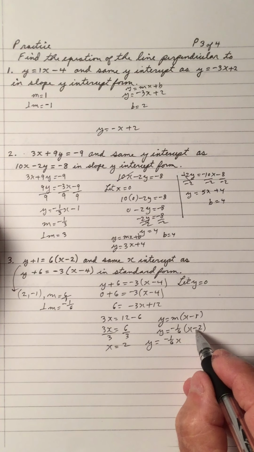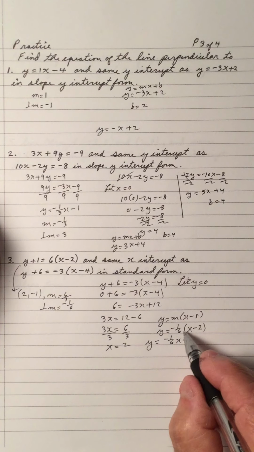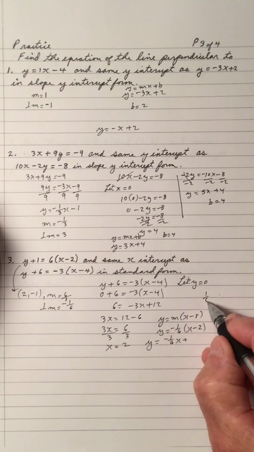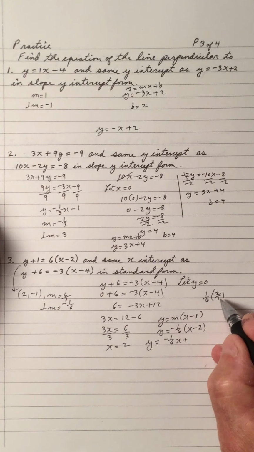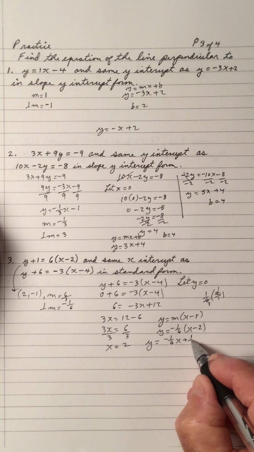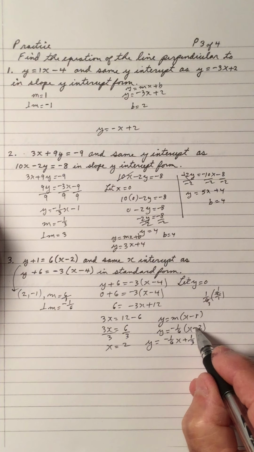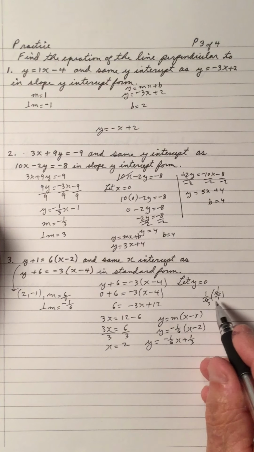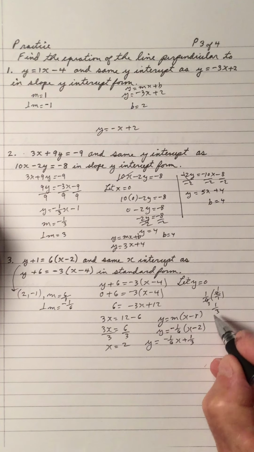And a negative times a negative is a positive. And 1/6 times 2: 1 over 6 times 2 over 1 gives you 2 and 1. 2 and 2 goes 1, 2 and 6 goes 3. So that's a positive 1/3. Negative times a negative is a positive. And 2 times 1/6 is 1/3.